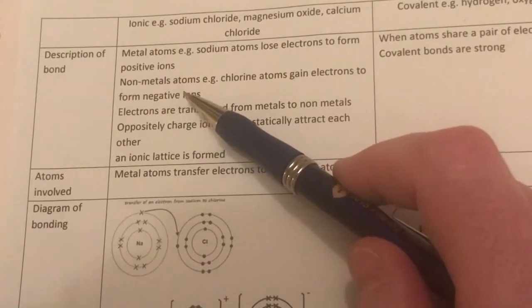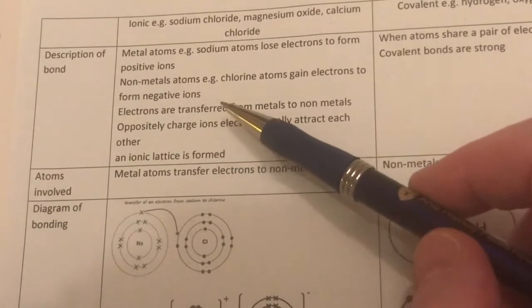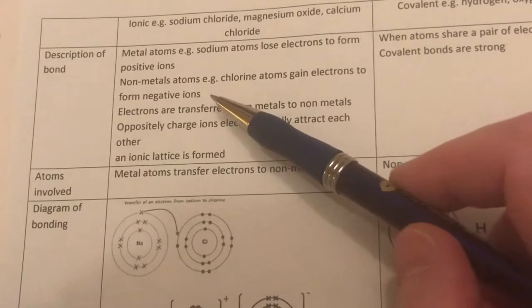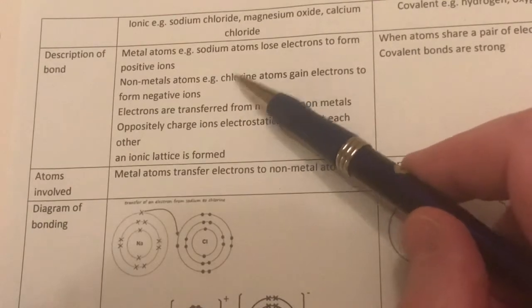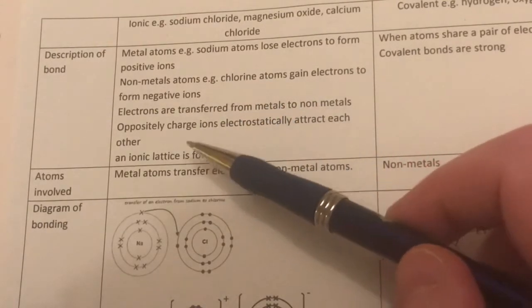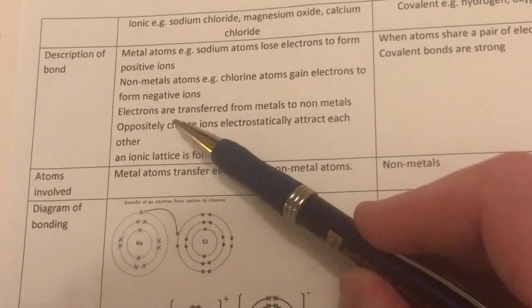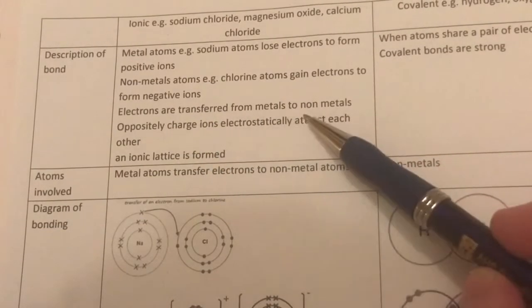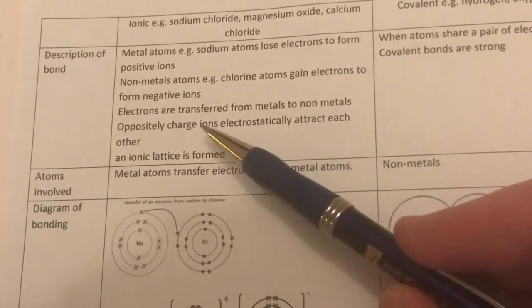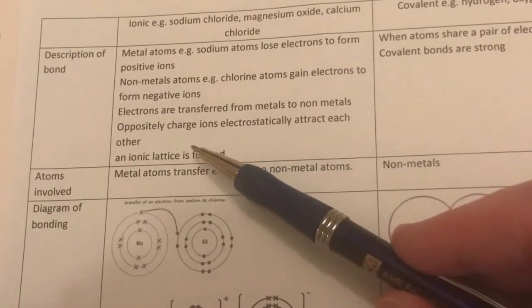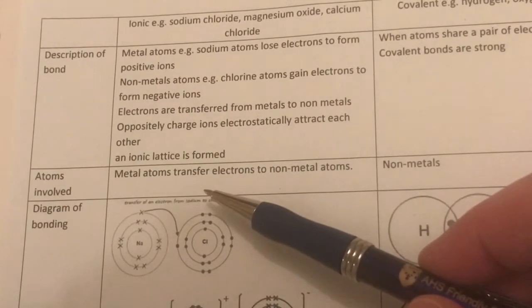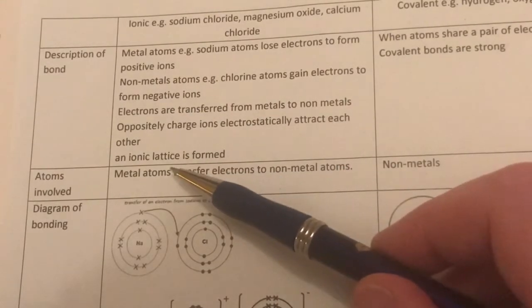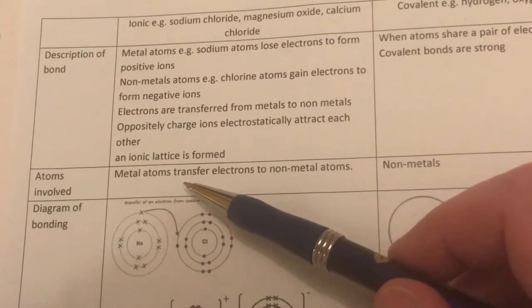Non-metals are the opposite. They're going to gain electrons. When you gain electrons, you are going to become negatively charged. You form negative ions. Here's an example of chlorine. Chlorine is going to gain the electron from sodium, and it's going to form a negative ion. That means that these electrons are being transferred from the metal to the non-metal. The ions that form have opposite charges, and opposite charges attract, and those attractions are called electrostatic attractions. And from this, we form an ionic lattice.